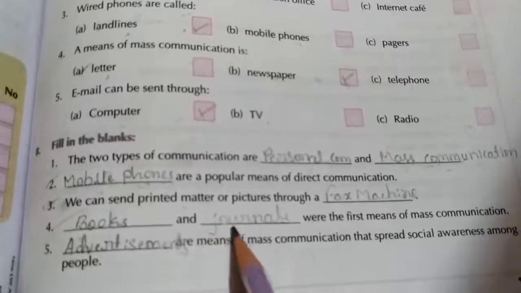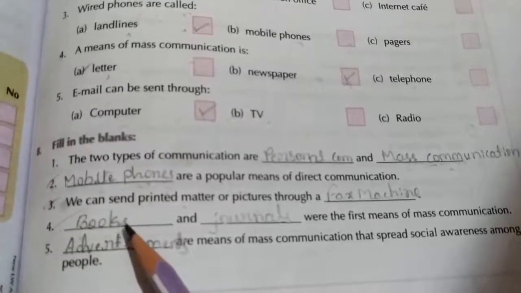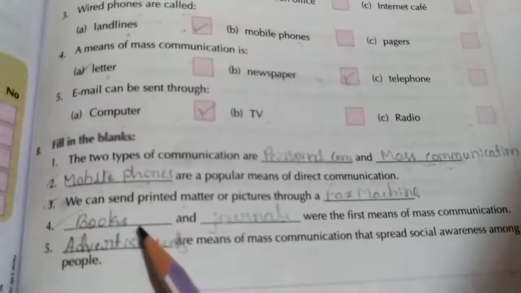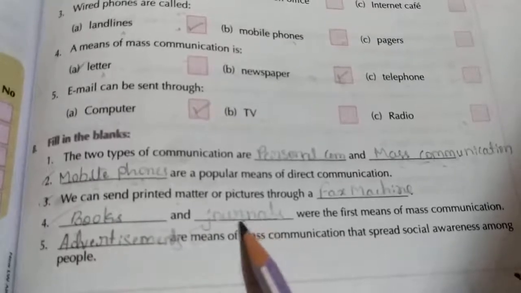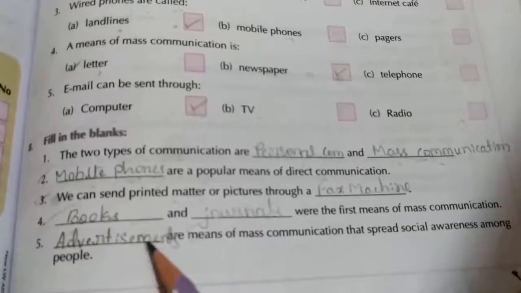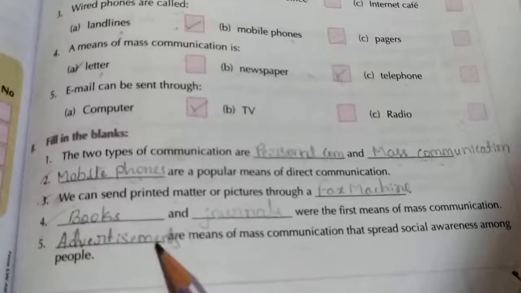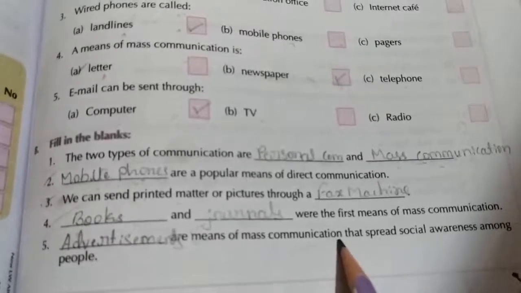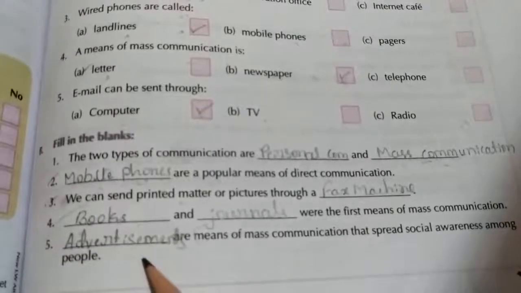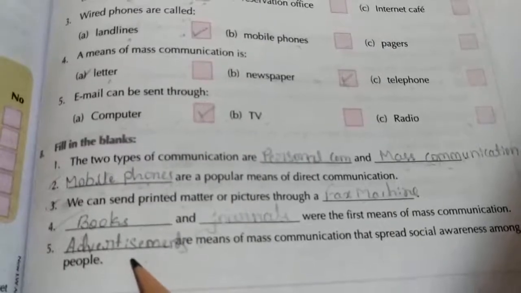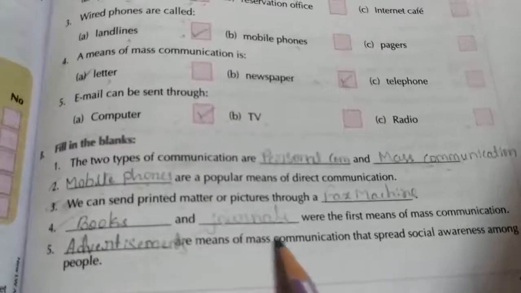Then fourth one, dash and dash were the first means of communication, because before the invention of mobile phones, internet or computer, the first means of communication we can call books and journals, because they spread the matter to the people. And then dash are means of mass communication that spread social awareness among the people, because advertisements are means of mass communication. At a time they can reach the people and spread social awareness among the people. For example, no smoking, it is injurious to health. So advertisements like these reach the people at a time.